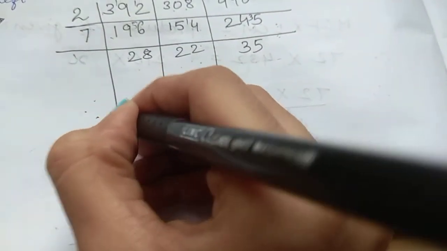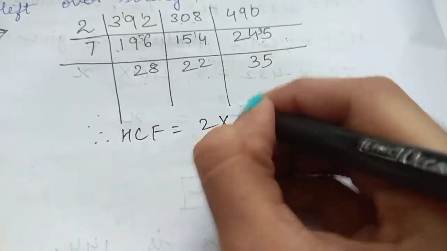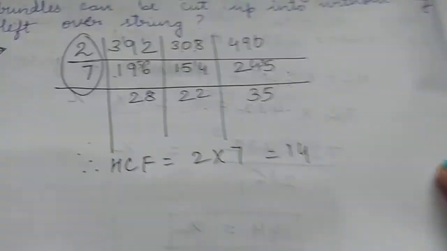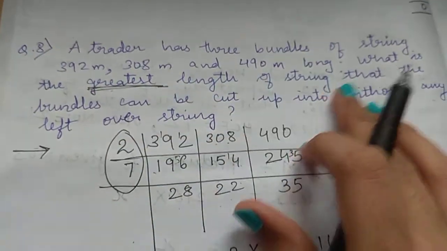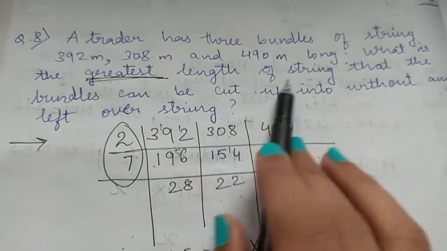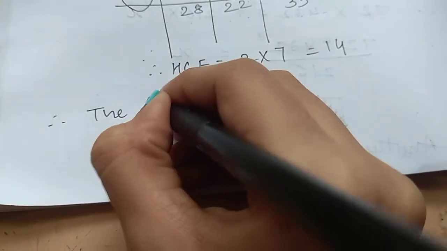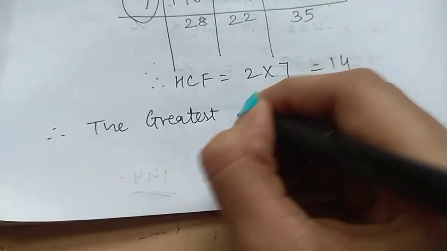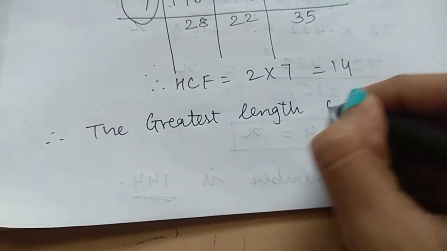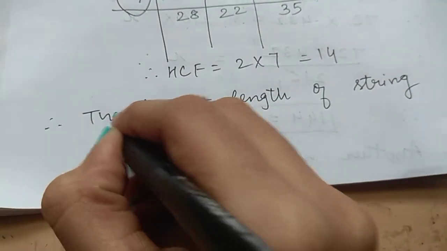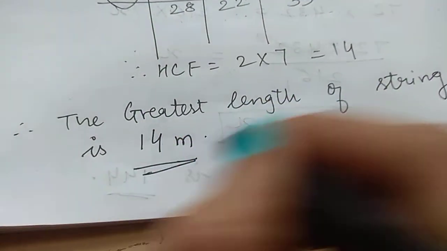Therefore, our HCF is 2 into 7. We will multiply this. 2 into 7, that is 14. Now what question says, what is the greatest length of the string? Therefore, the greatest length of string is 14 meter. Since all are in meters, so we will write 14 meter.